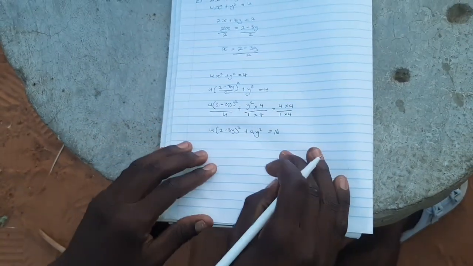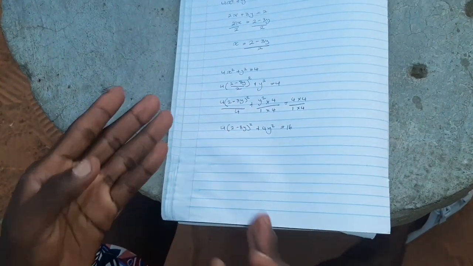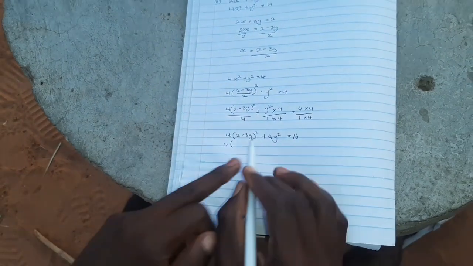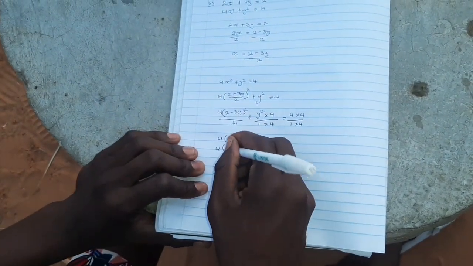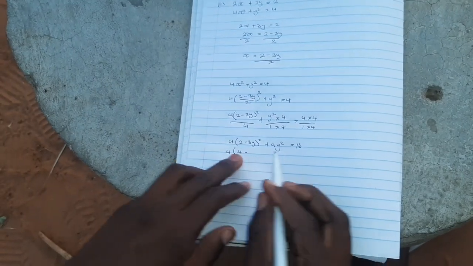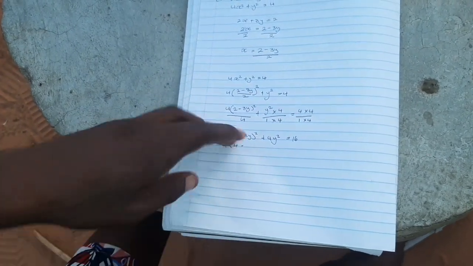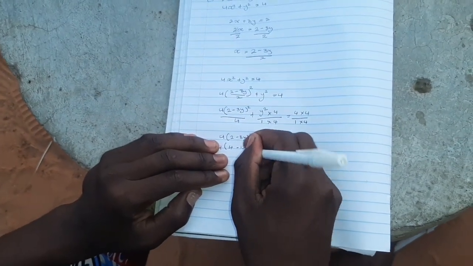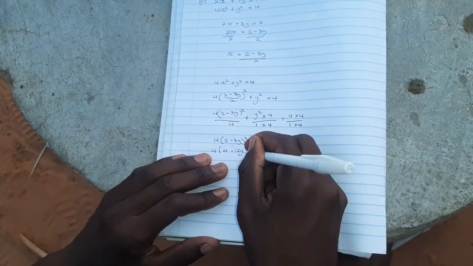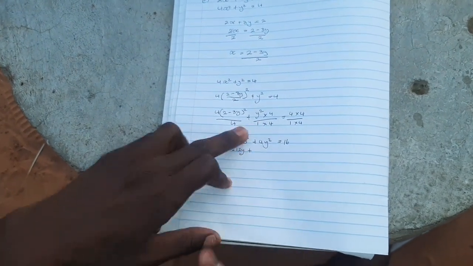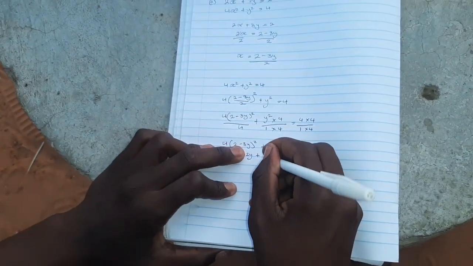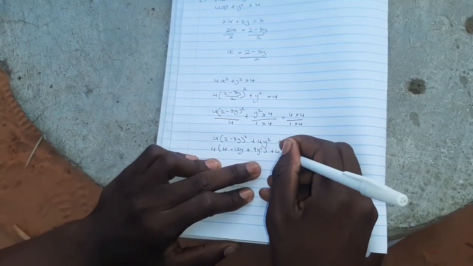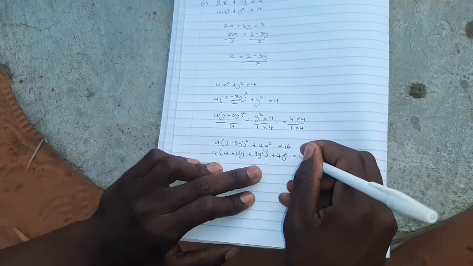When we reach this stage, we still need to work out the square part. That will give us 4, open your bracket, 2 squared, which gives us 4, and 2 times 2 gives us 4. 4 multiplied by negative 3 gives us negative 12y, then plus 3 squared and y squared, that's 3 squared, which gives us 9y squared, close, plus 4y squared, which is equal to 16.